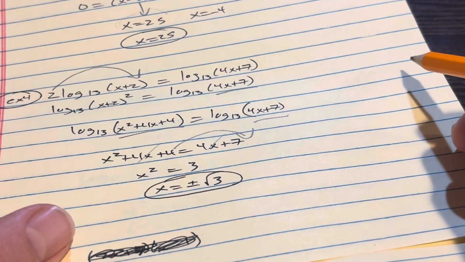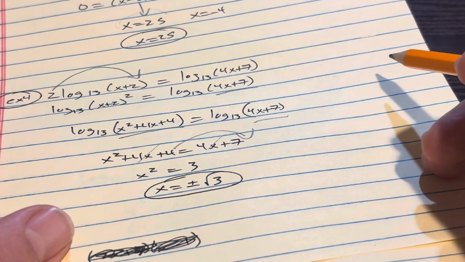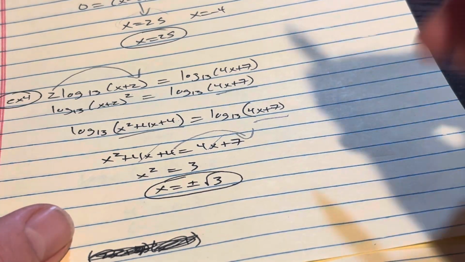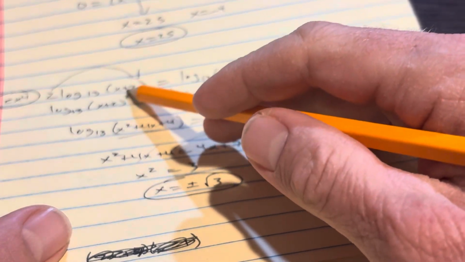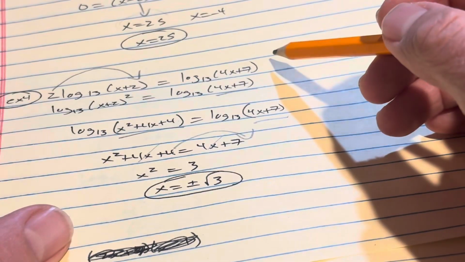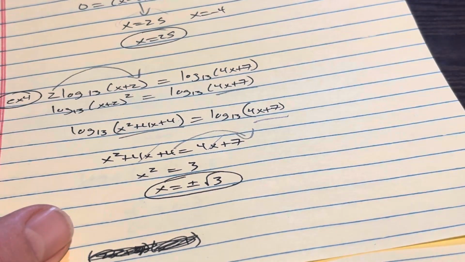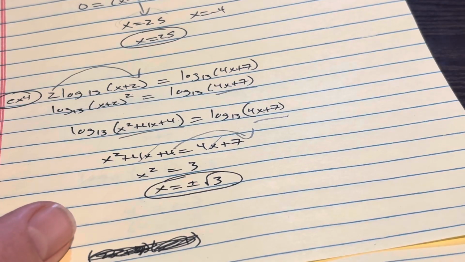Now, because the square root of 3 is like 1.73-ish or so, it's less than 2. So the negative version is actually going to, we have to be careful here. Let's take the square root of 3.